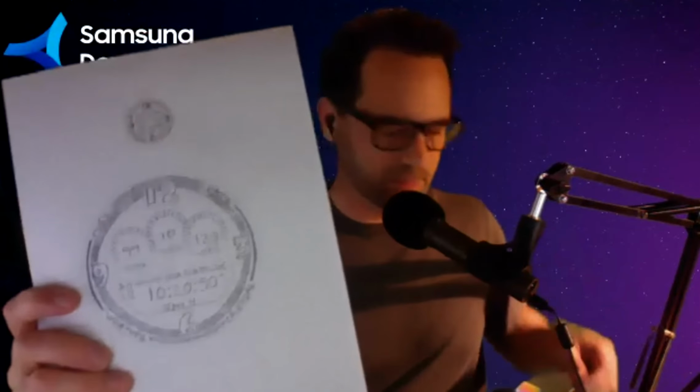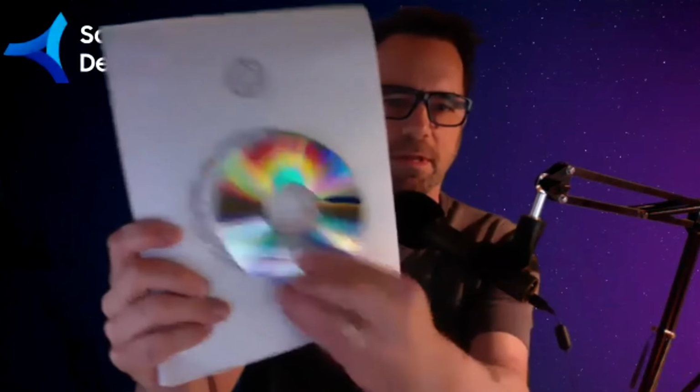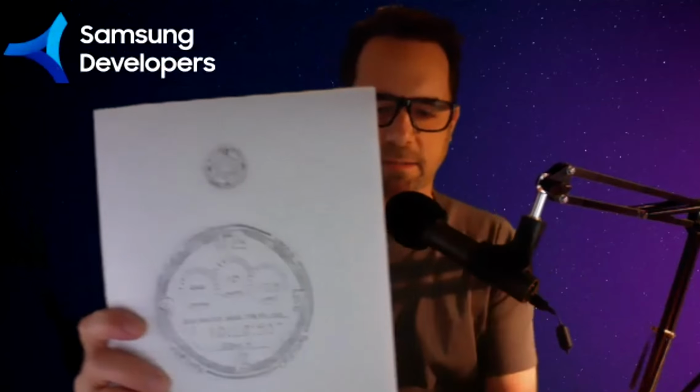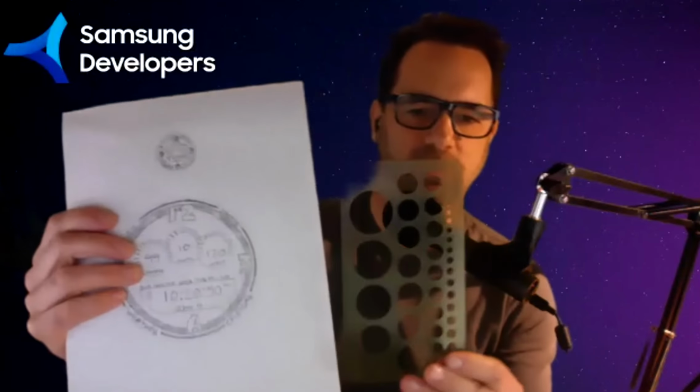What I like to do is start my sketch big, that way I can work with something. A really easy template to use is just grab an old CD. It's a perfect size for creating a nice big screen. But that being said, you also want to sketch at actual size. So what I have is this nice little circle template.